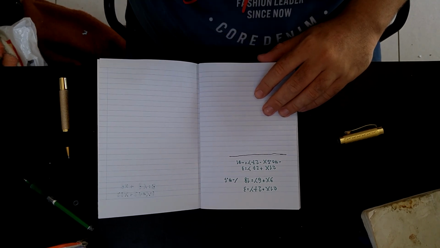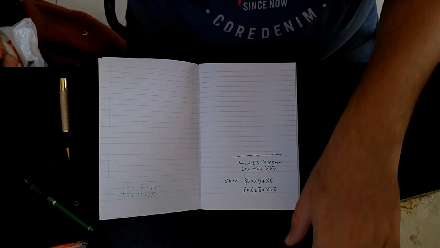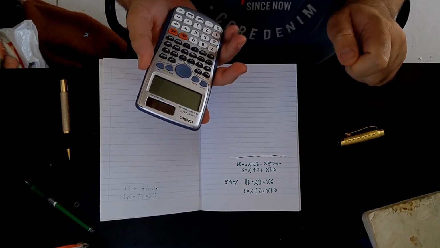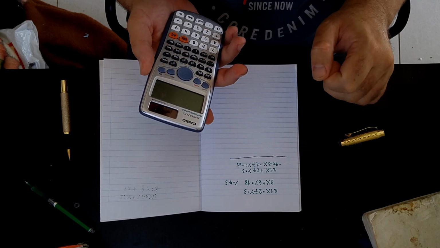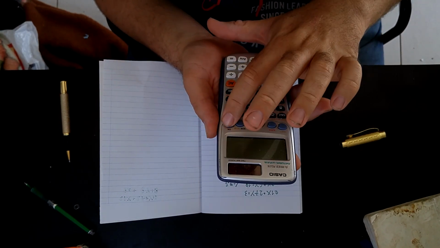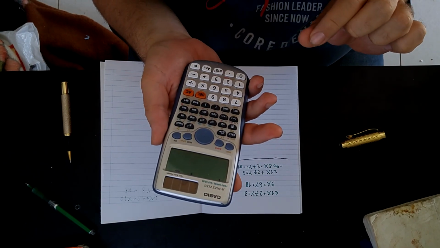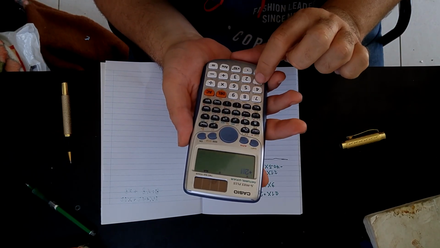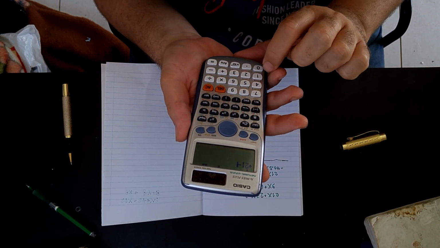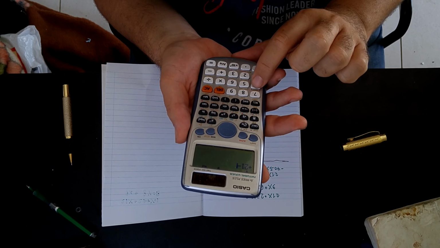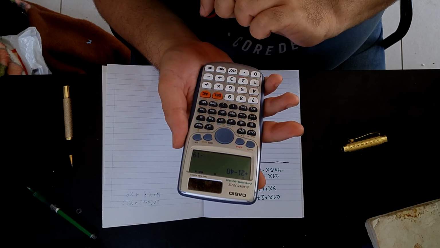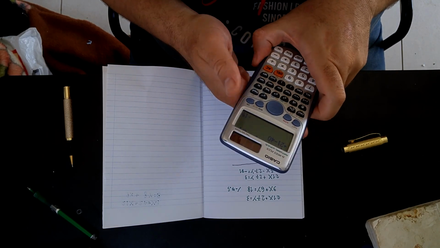Okay, so plus 21 minus 40.5, let's ask the computer. Plus 21 minus 40.5, that's going to be negative 19.5.